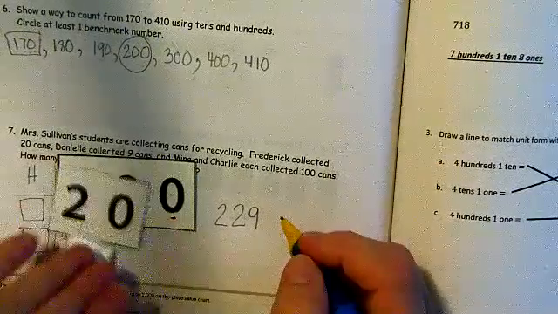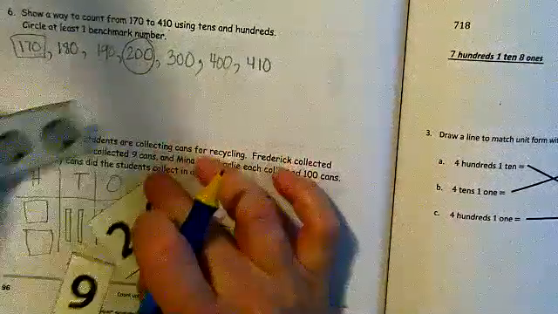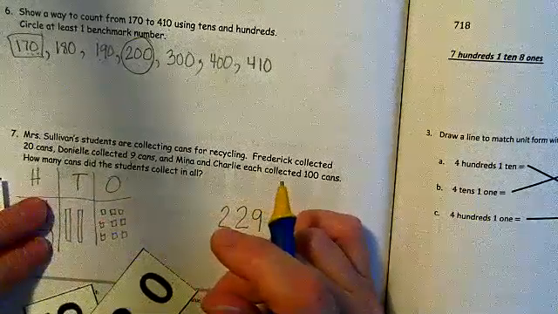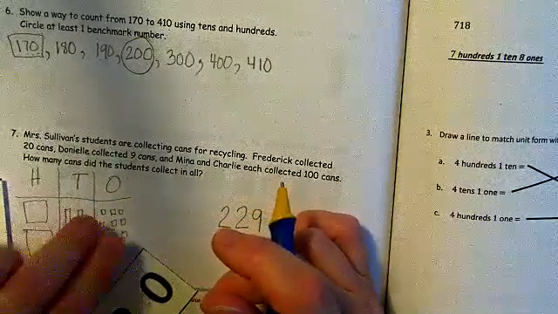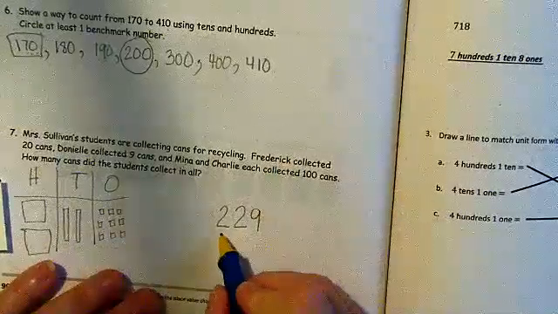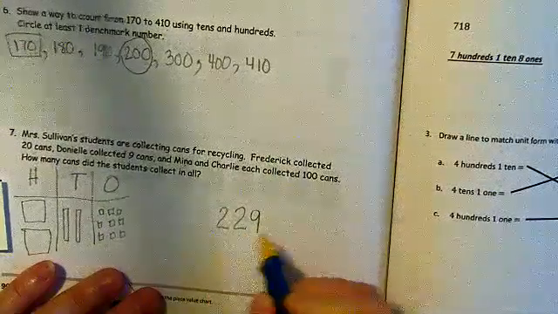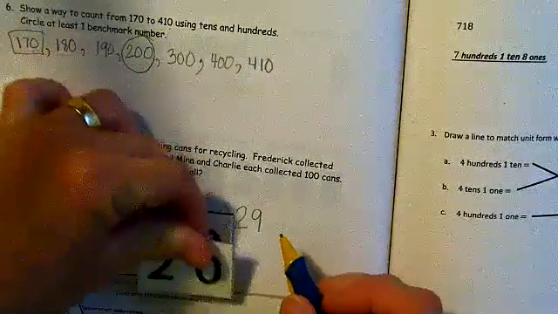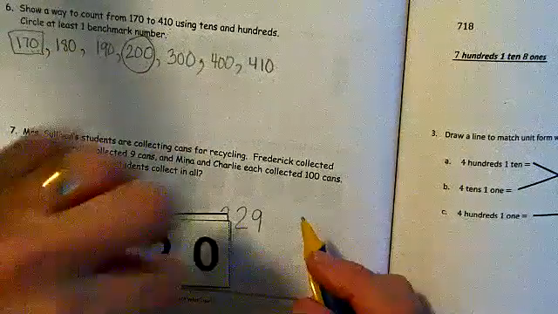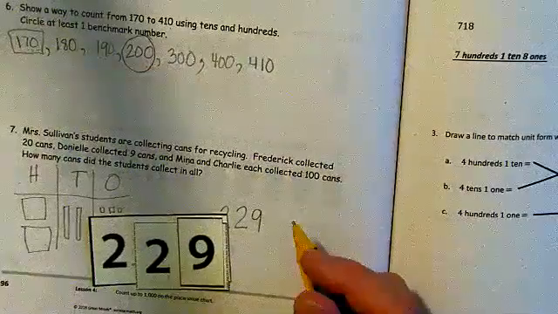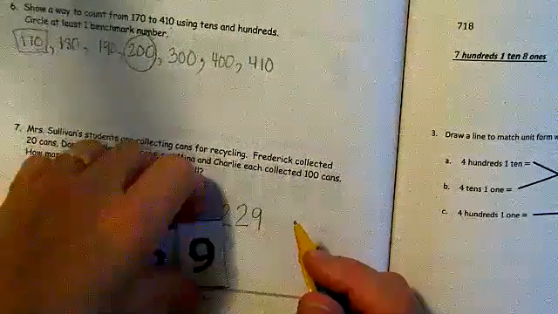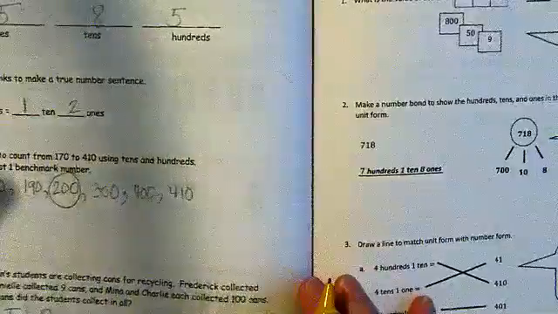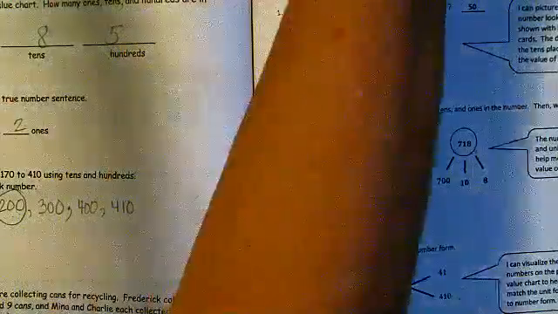We just put our numbers in the right place value. There were 2 hundreds, 2 tens, and 9 ones. That number is 229.